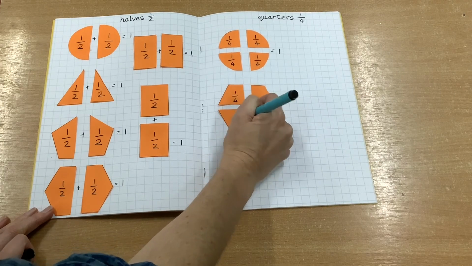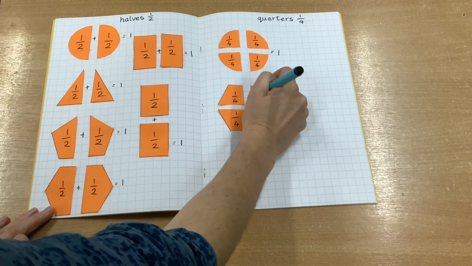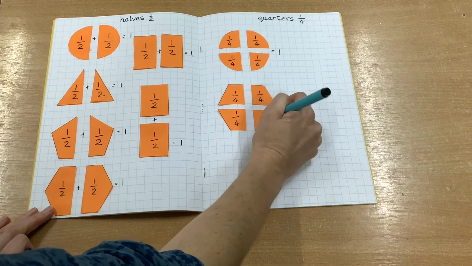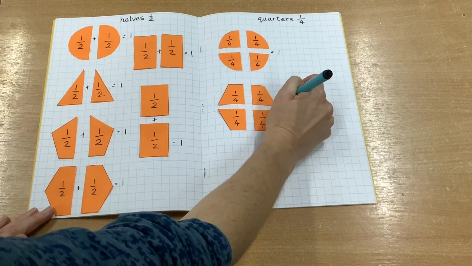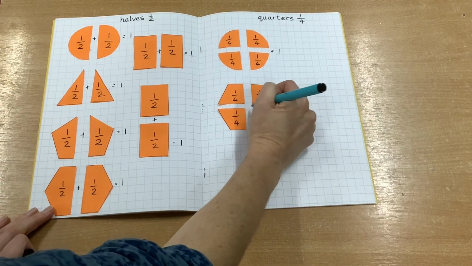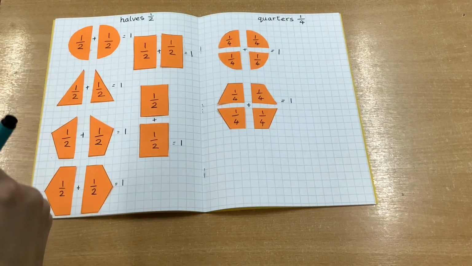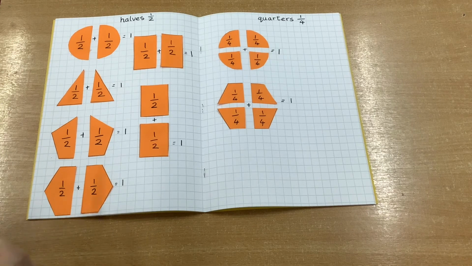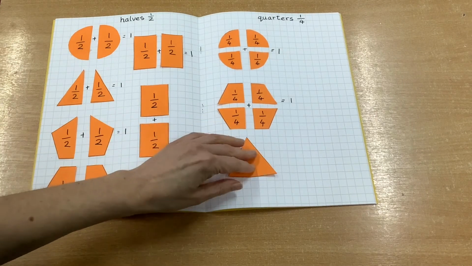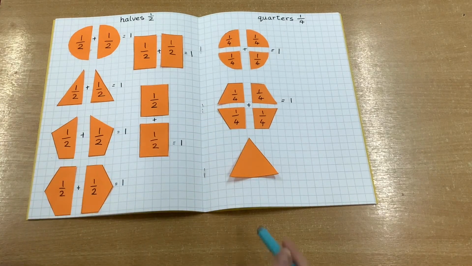Maybe you can work out what quarter add quarter would equal. So there's the hexagon. 4 quarters equals 1. I suppose we could put an add in the middle to show we're adding all of them. And the triangle, still haven't done that, but I'll give you a clue. One of the quarters of the triangle will be in the middle.